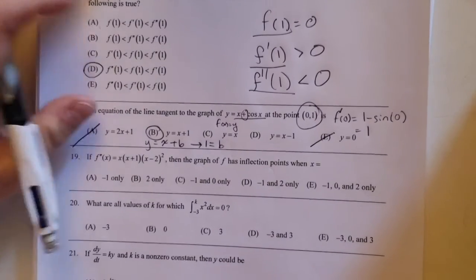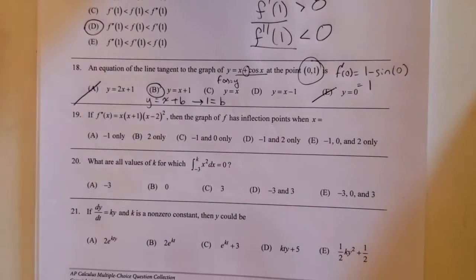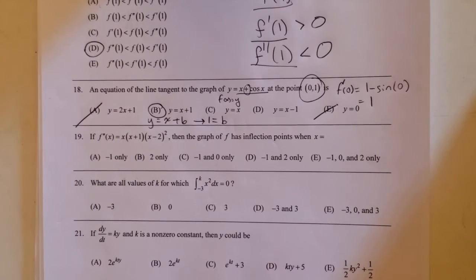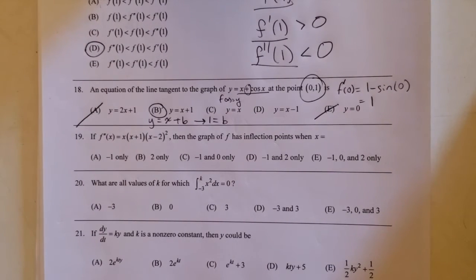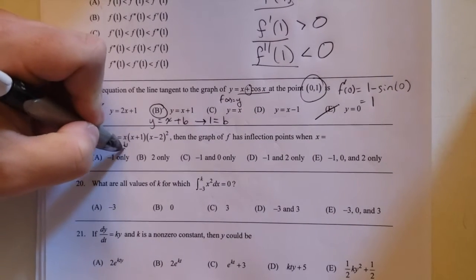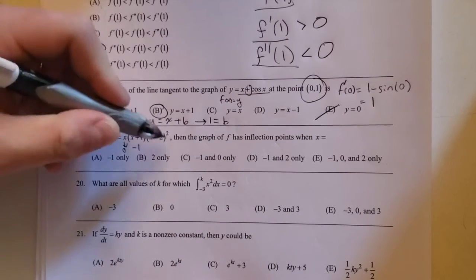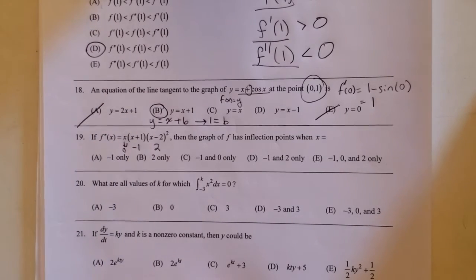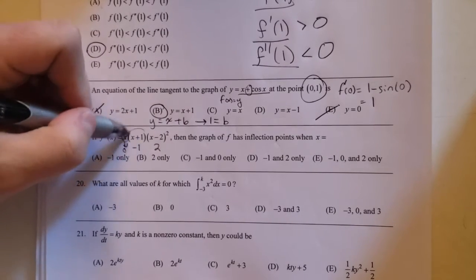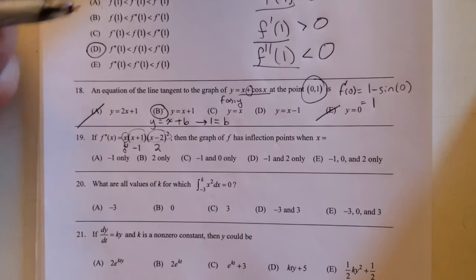All right, for 19, we are here. For 19, can you see that? Cool. If we have our second derivative, then the graph of f has inflection points when x equals. So we know that there's a 0 at 0, a 0 at -1, and a 0 at 2. When we are looking at these points, we need to evaluate whether or not they change sign.